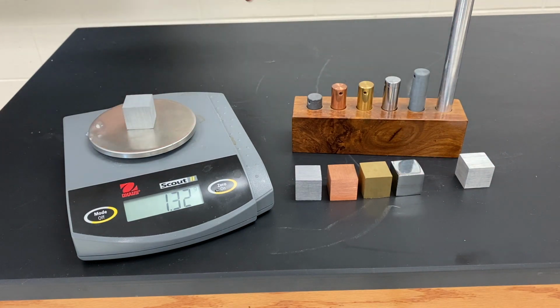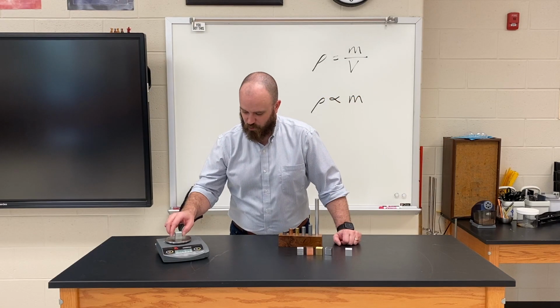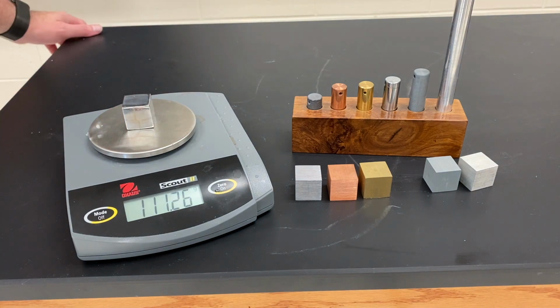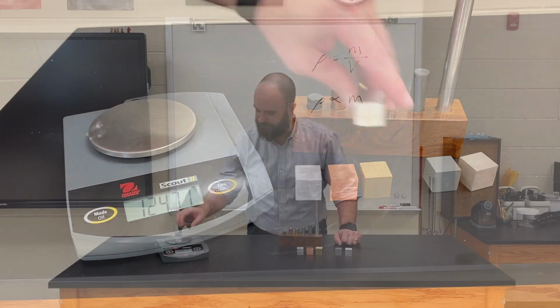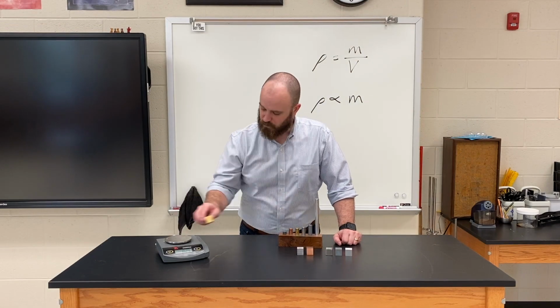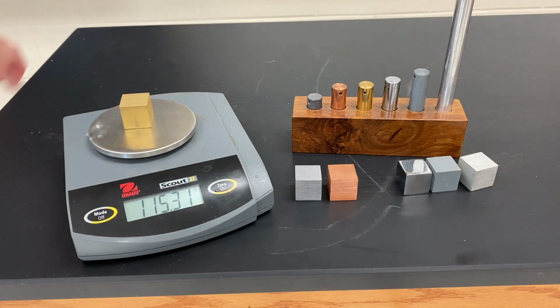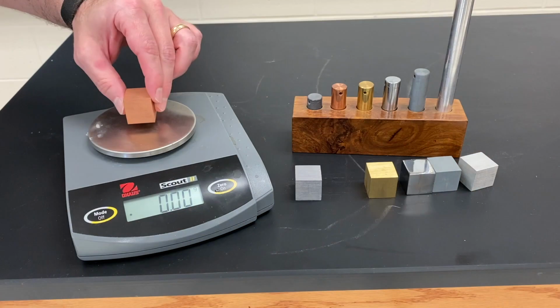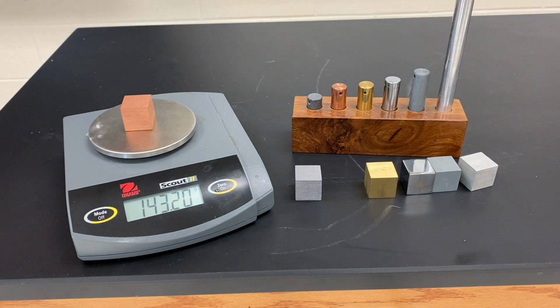For zinc, approximately 105 grams. Iron, approximately 125 grams. Now the brass alloy. It's approximately 136 grams. Next is copper, approximately 144 grams.